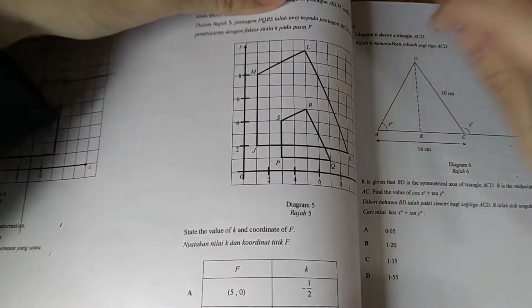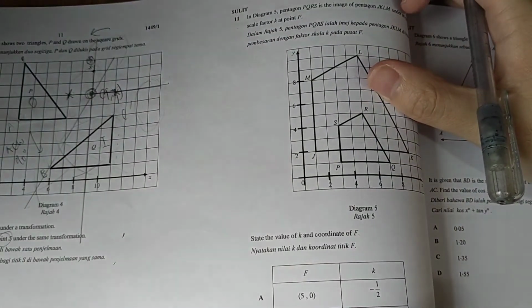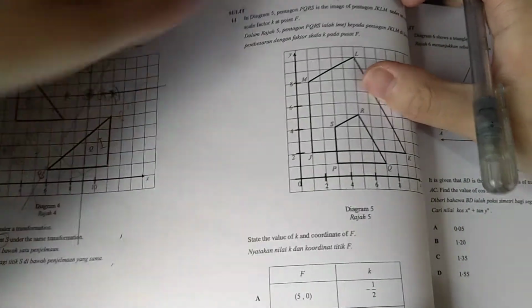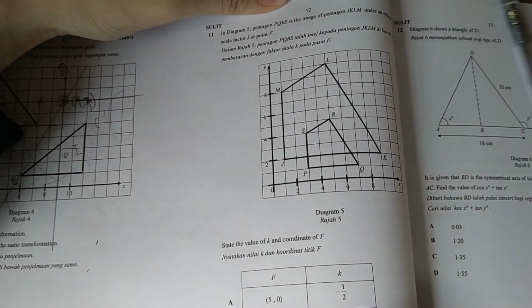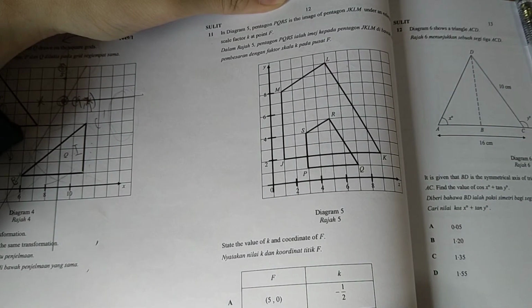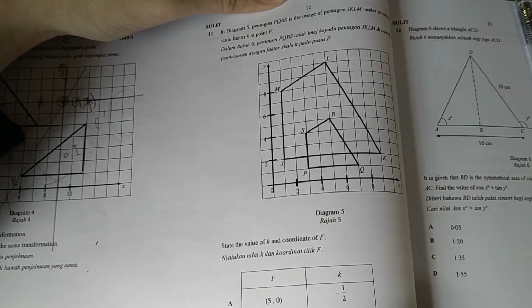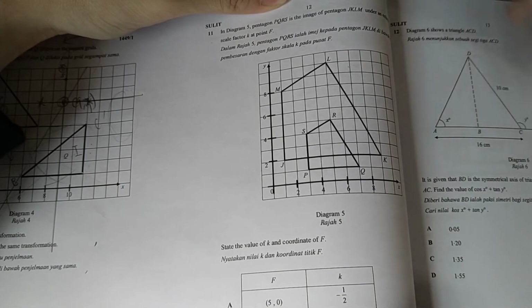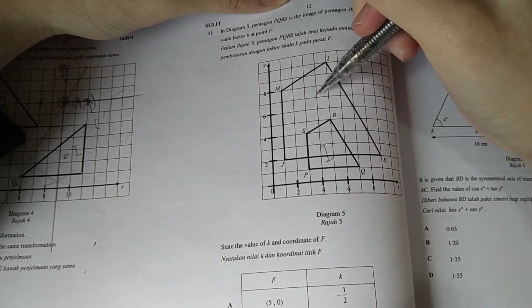Alright. Okay, sorry for the interruption. So, let's continue. Number 11, in diagram 5, pentagon PQRS is image of pentagon JKLM. So, write it down. Which one is the image? PQRS is the image. You have to write it. This one is very important. So, this one is image, this one is object.